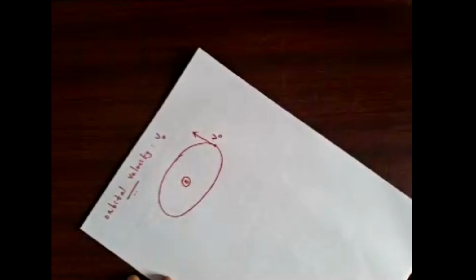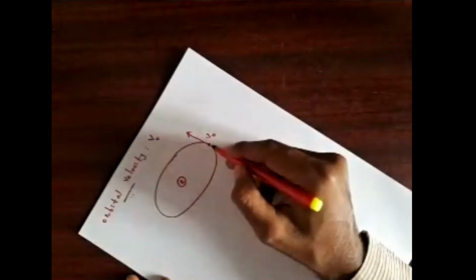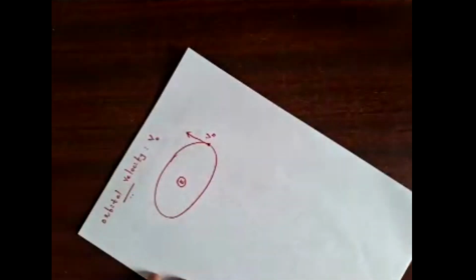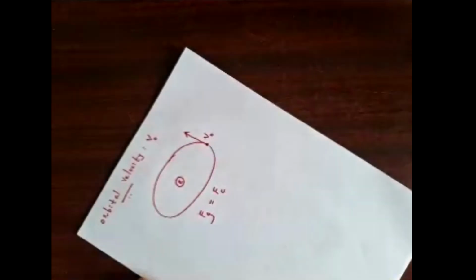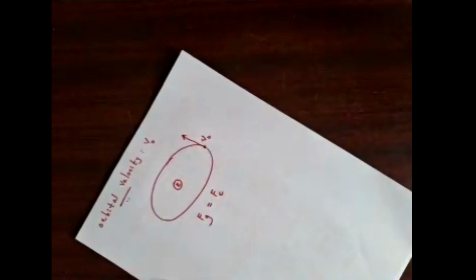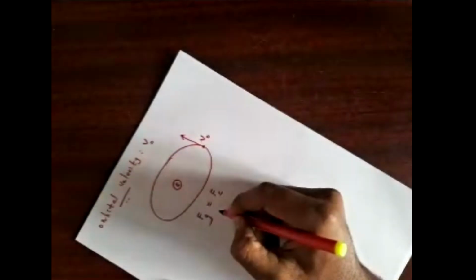Here we name the orbital velocity V naught. You need to know one topic. If any body is rotating about another one, then two factors come into the picture: one is gravitational force, the other is centripetal force. If the body is in rotational motion, it must possess a force known as centripetal force. Only when the centripetal force is acquired does the body rotate around another body. Here the satellite is revolving around the Earth, the planet, so the gravitational force must be equal to the centripetal force. Then only we get the concept of orbital velocity.